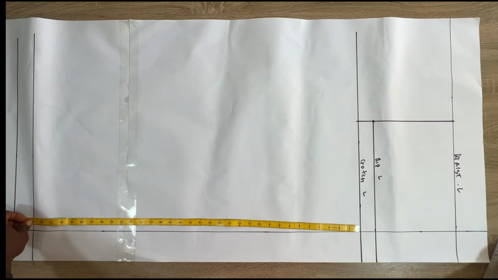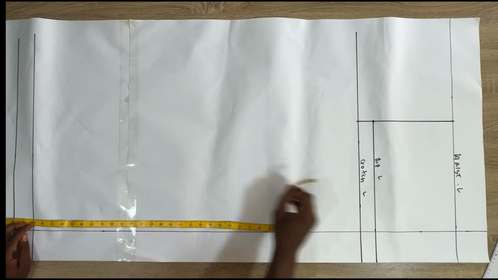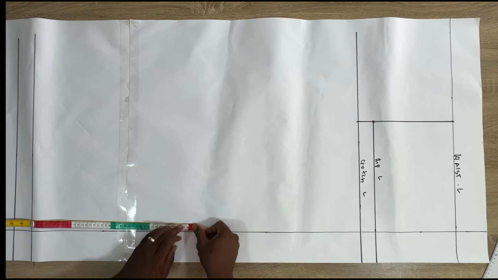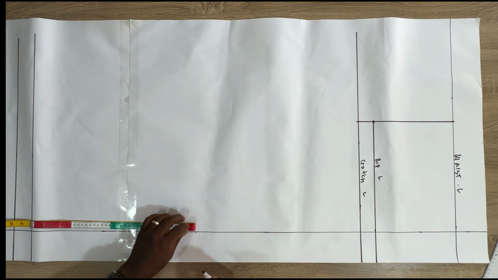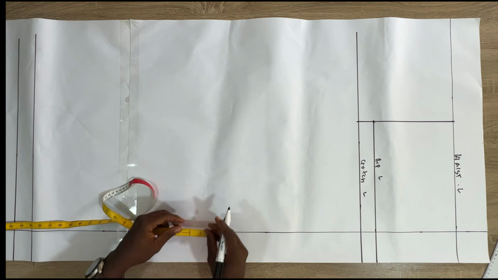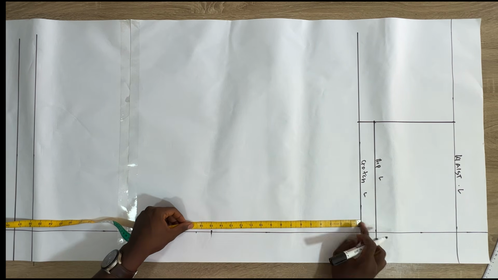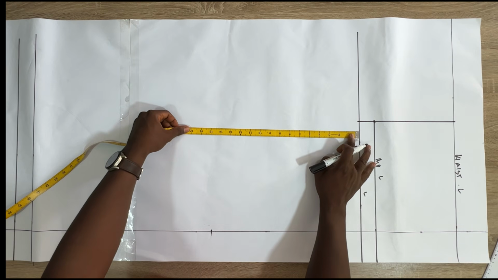Now we're going to get the knee line. To get the knee line, you divide from the crotch line to the main line, which is 42. Get that point, divide it into 2. That's what I just did. Now get that point, just mark it, and then you go up by 1.5. You can see that. Now that is our knee line. Whatever you get here, you just roll it and bring it up, right?